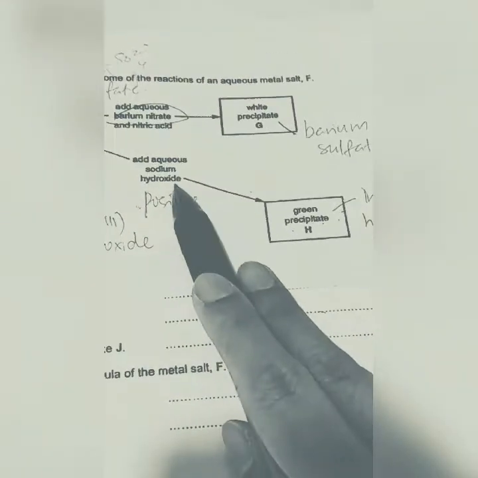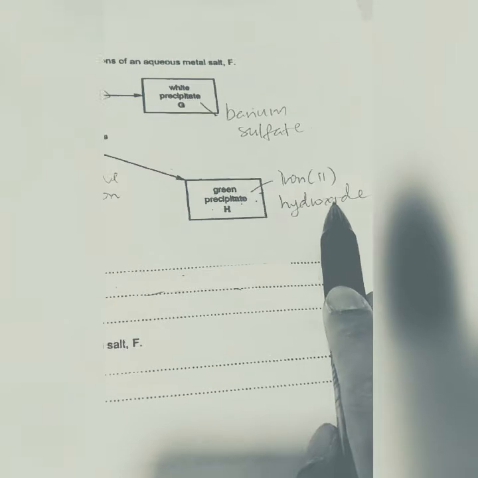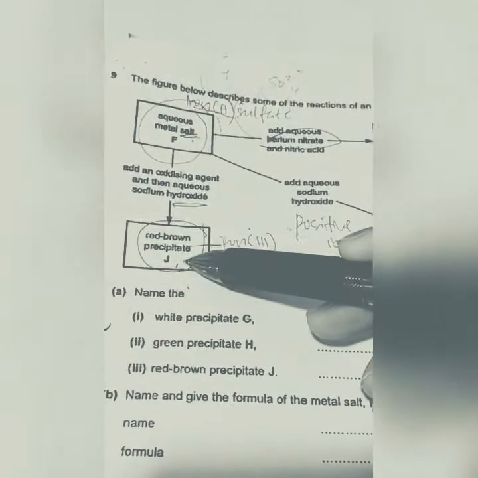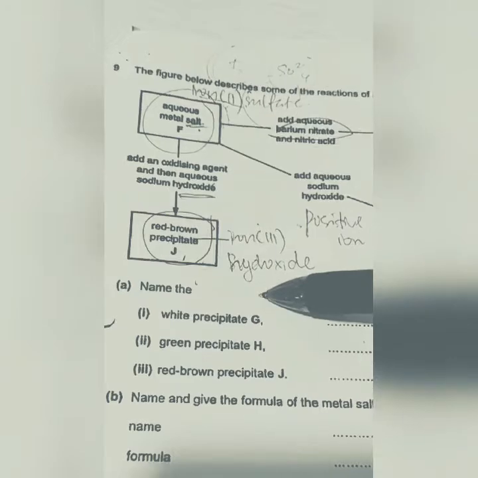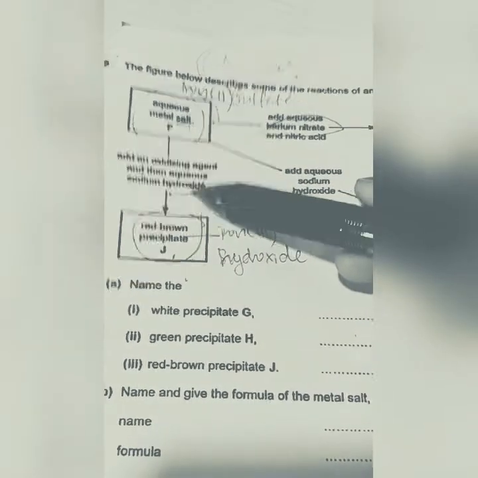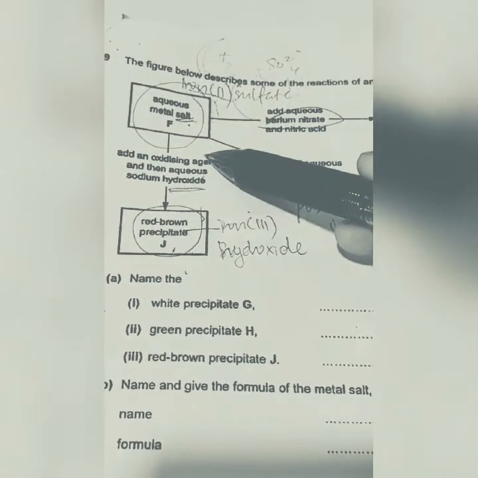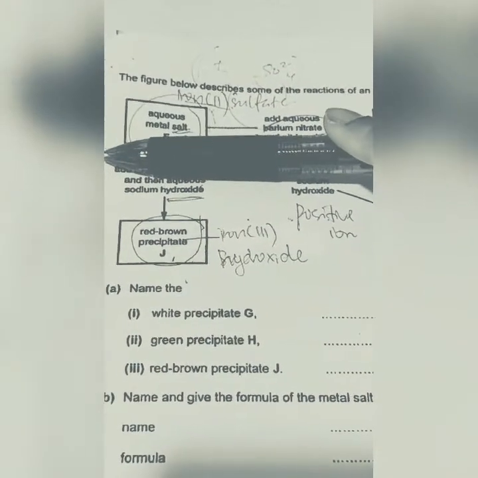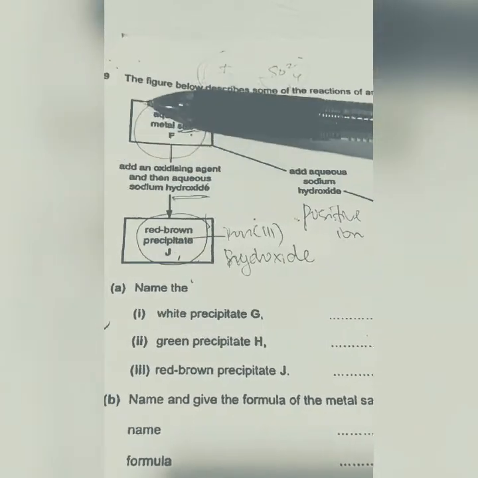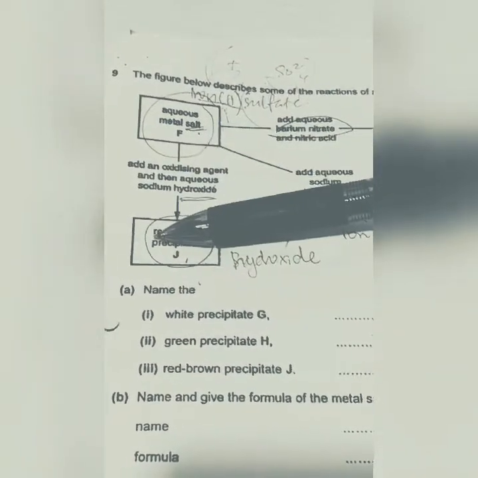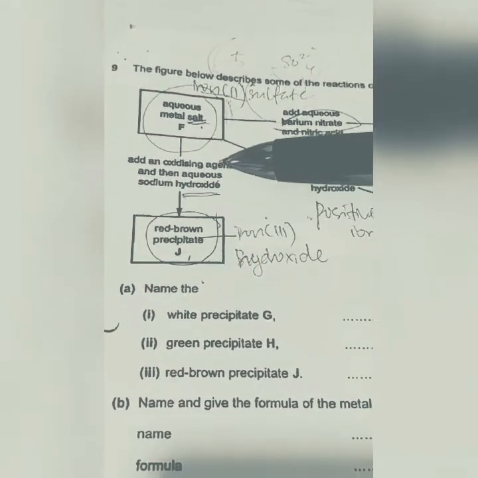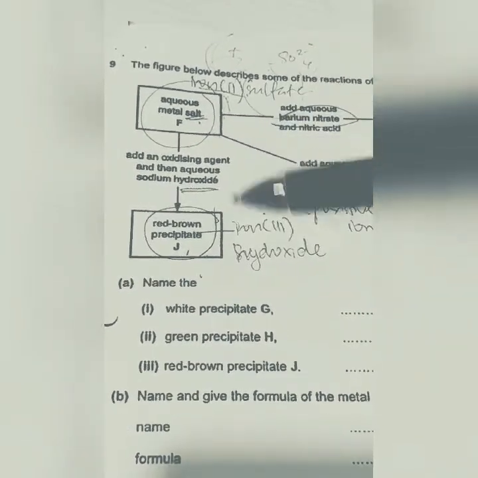Remember this? It becomes hydroxide, iron(II) hydroxide. This red brown is iron(III) hydroxide. So from iron(II), it becomes iron(III) hydroxide because you put both the hydroxide and an oxidizing agent. Without the oxidizing agent, it will just become iron(II) sulfate becoming iron(II) hydroxide. But because there's an oxidizing agent, the 2 becomes 3.